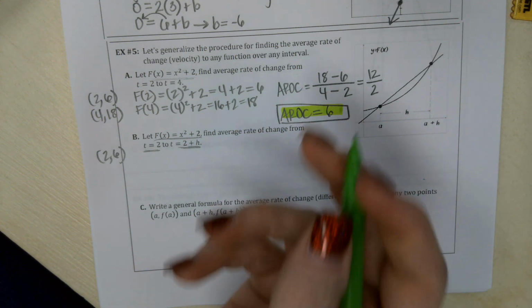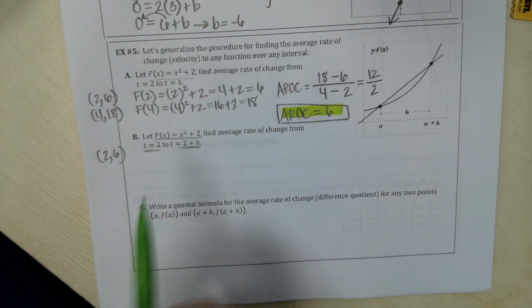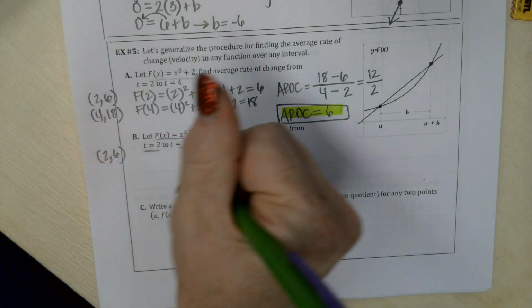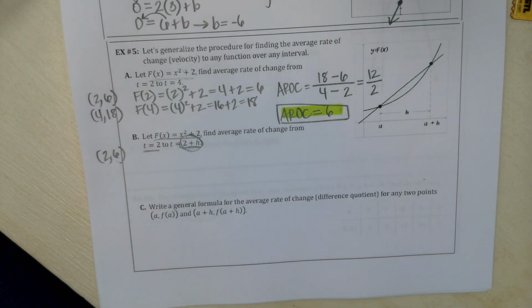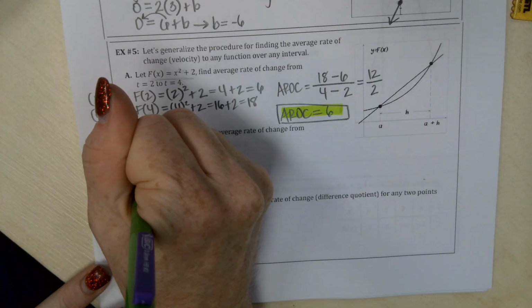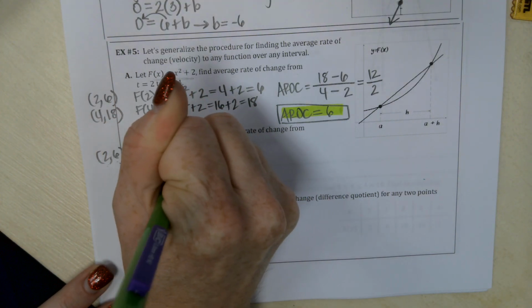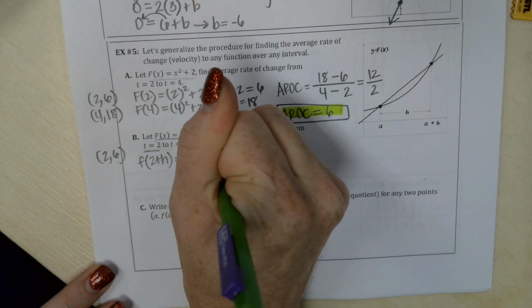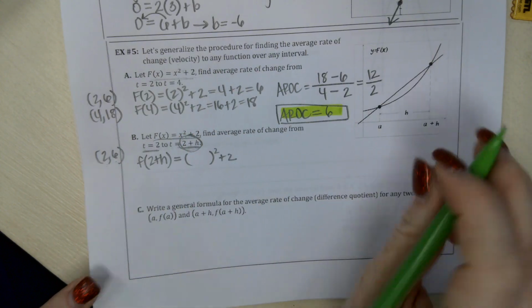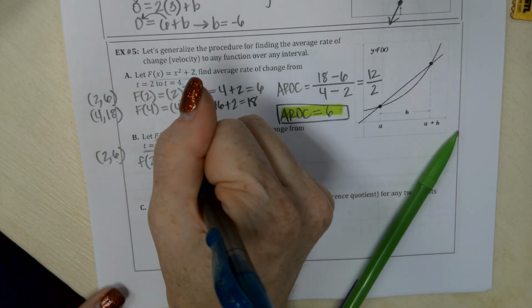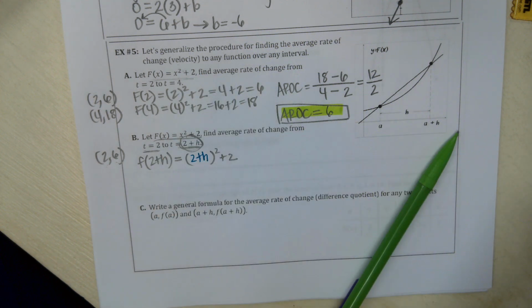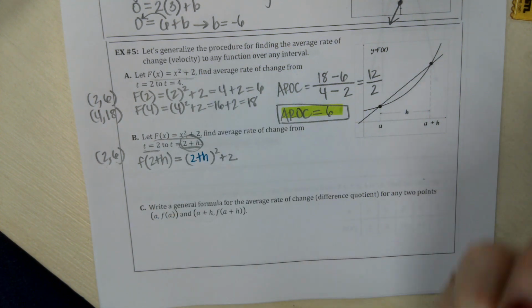Right here, okay? I know that my output is already (2, 6). Now, when I have an algebraic expression and I plug an algebraic expression in, what am I going to get out? Another algebraic expression. So right here, I'm going to plug in f of 2 plus h. So I am literally dropping in the algebraic expression 2 plus h into my equation.